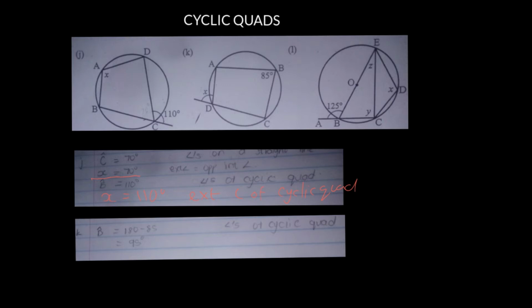Okay, same story in K. K is identical to J. They've just drawn it in a slightly different orientation. So unfortunately, what you've said here about the angles of a cyclic quad, that's not true. That's something else. The opposite angles of a cyclic quad add up to 180 degrees, but these are not the opposite angles of a cyclic quad. So this again is the exterior angle.